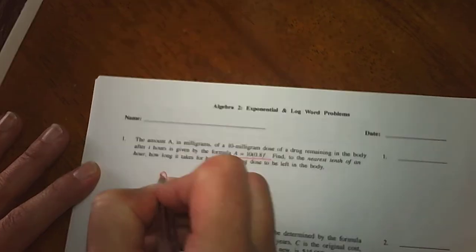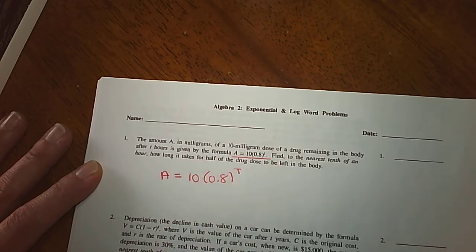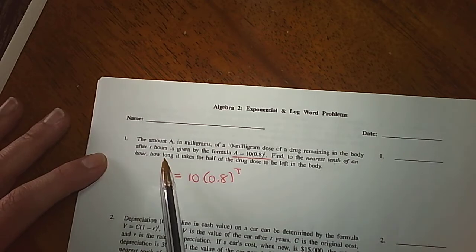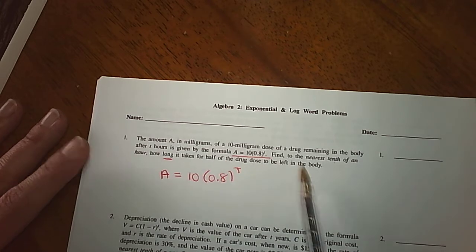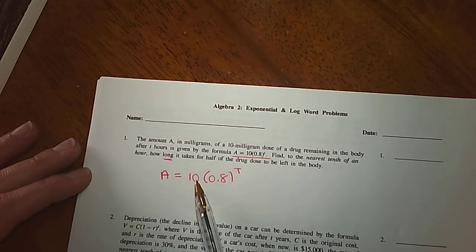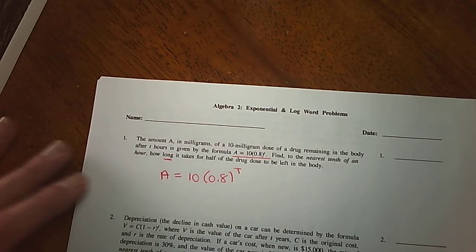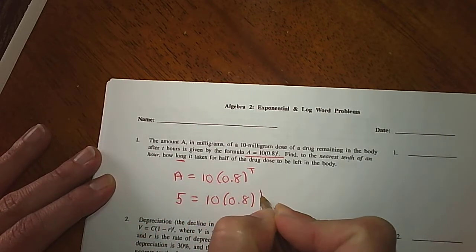So the formula is A equals 10 times 0.8 to the T. Let's read it again. Find to the nearest tenth, so one decimal place, how long. Long is time, so we're going to be solving for T, for half of the drug to be in the body. How much drug did we start with? The original amount is 10, because that number is always the original amount. Right here, they even said it was 10. So what would half of 10 be? I hope you said 5. So we want to know when the answer here is going to be 5.